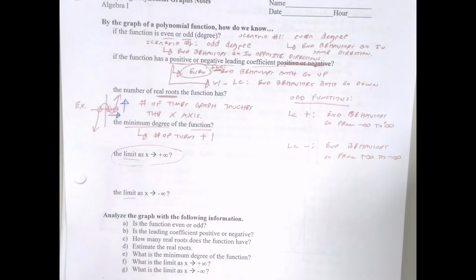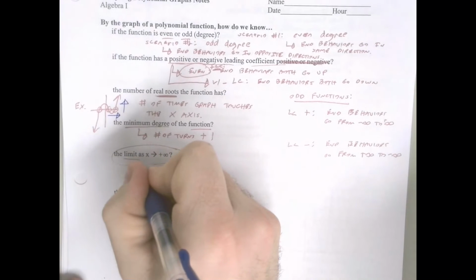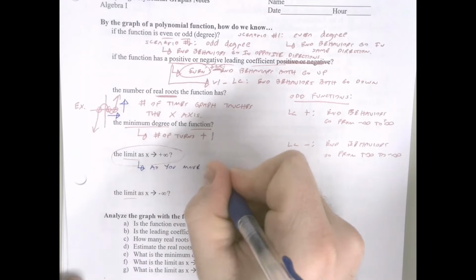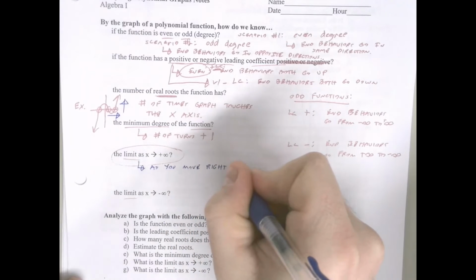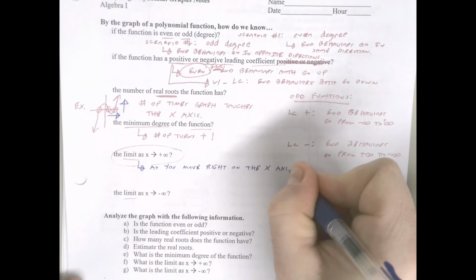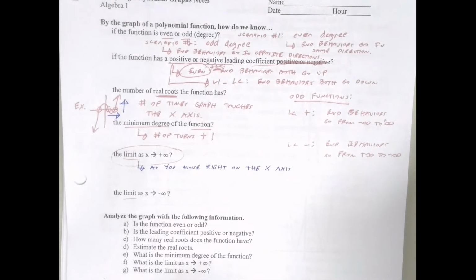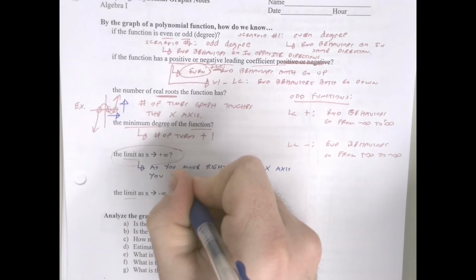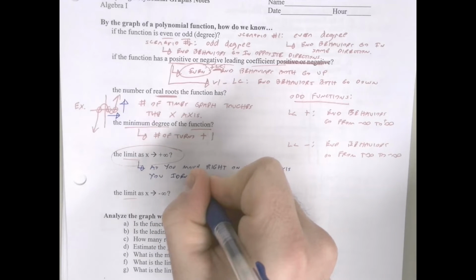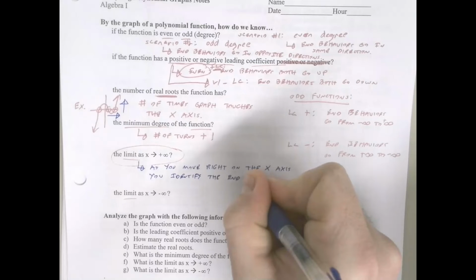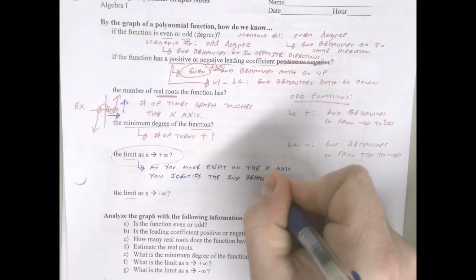So all this means, let's write this down: as you move right on the x-axis, you identify the end behavior of the graph.